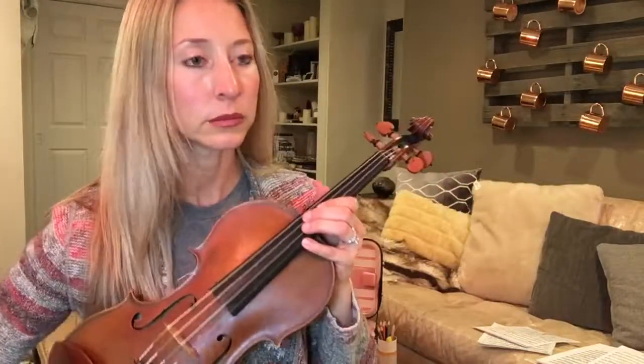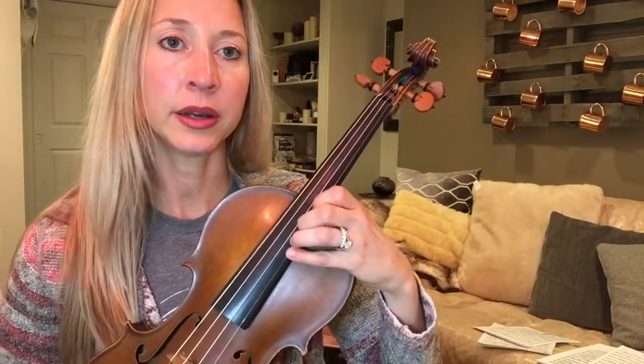So I would look at this section, this run of notes, as being in three parts. You have the part that is up high, the part up here coming down, and then your third position part, which is very short, and then the first position part. So one more time.